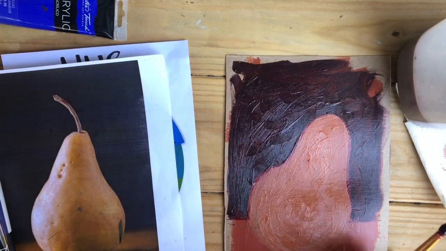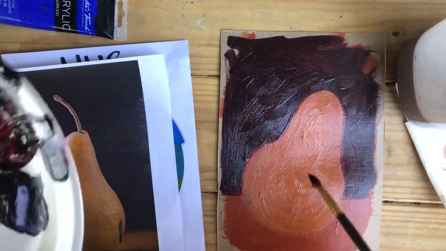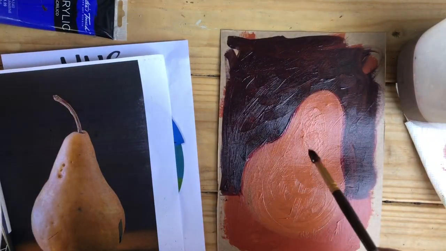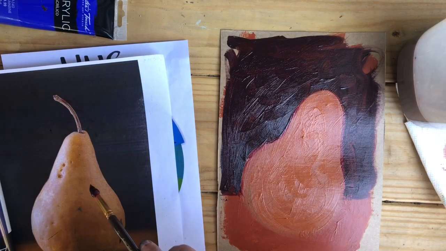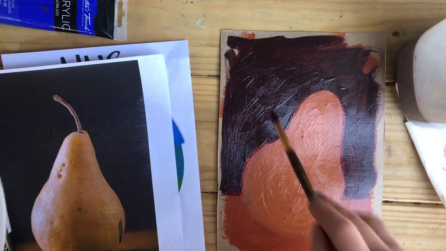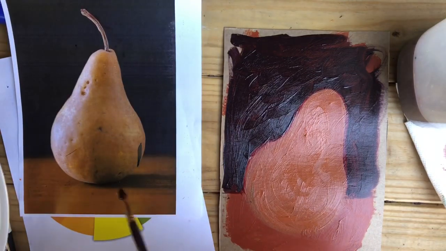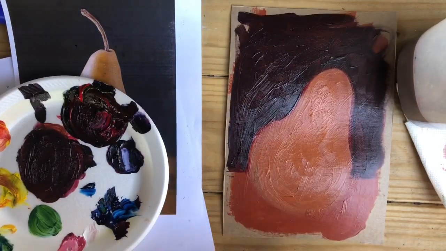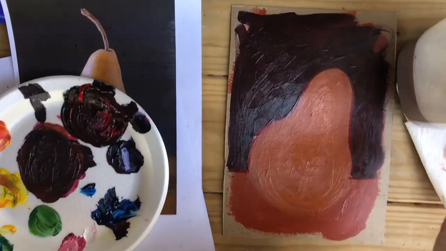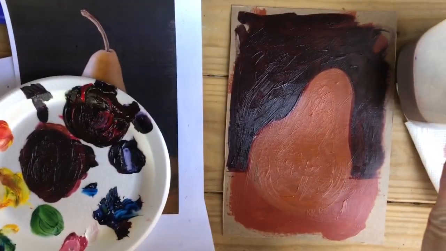Okay, I try to tell my students when they paint to do the shape, then the shadows and the highlights. The shape is the middle color. It's not the darkest and it's not the lightest. It's the middle tone. So I've got my shape, I have my background. We probably want to put a shadow in on the table. We could go ahead and do that now, and that would help us to be able to see the bottom of our pear a little better.